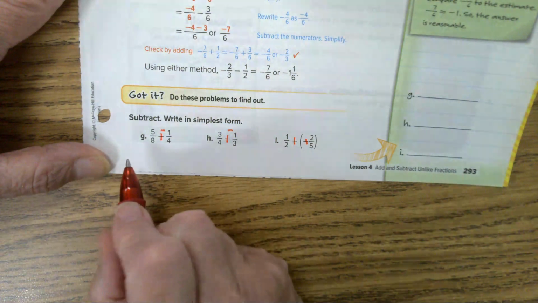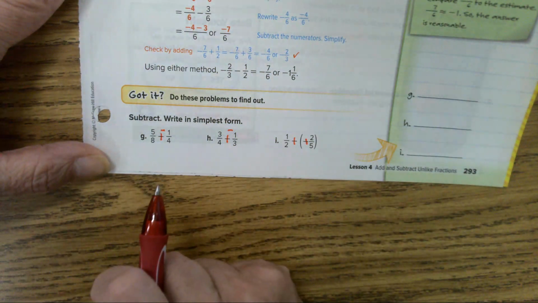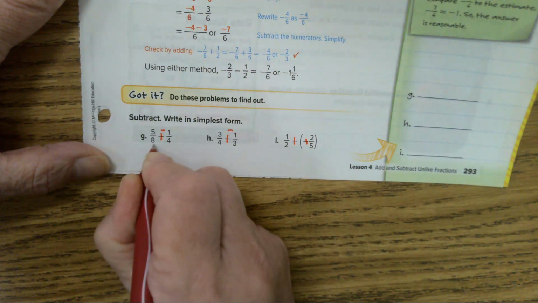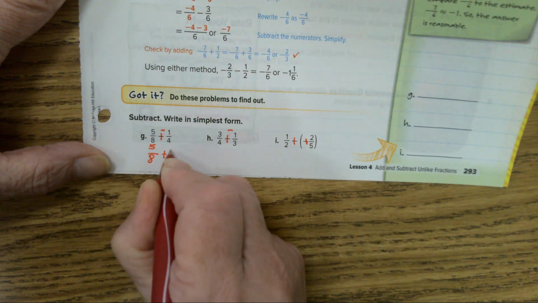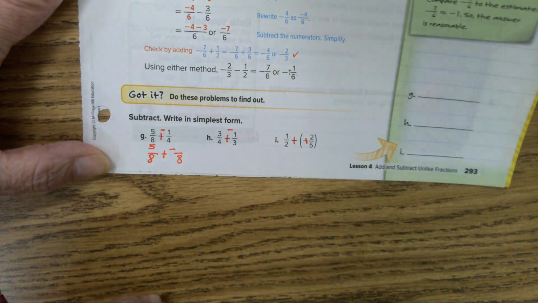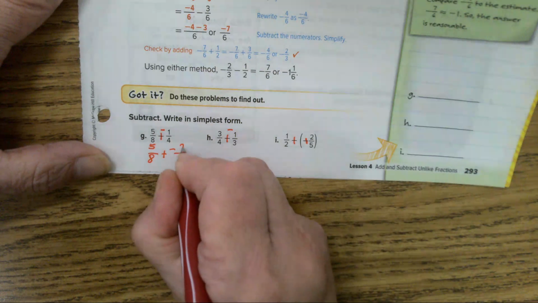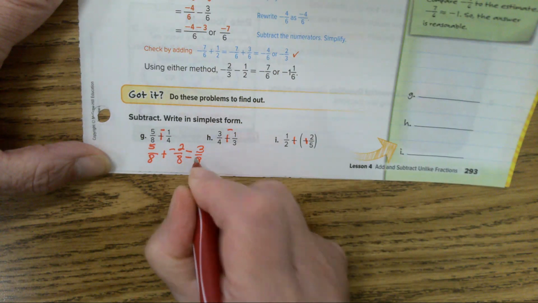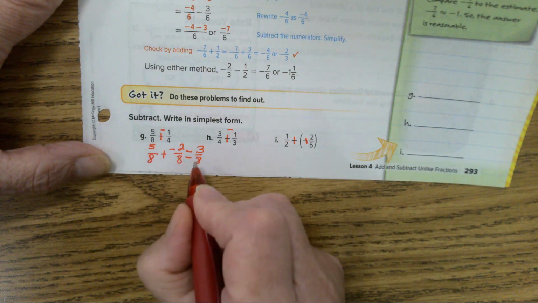What's my common denominator between an 8 and a 4? Yes, 8. So we have 5/8 plus a negative 1/4 equals how many 8s? Yes, right. So 5/8 plus negative 2/8 is 3/8 because 5 plus a negative 2 is 3/8.